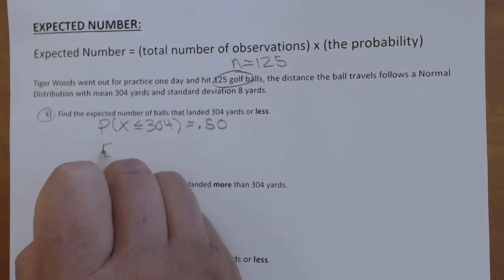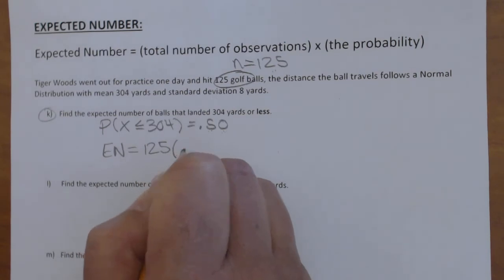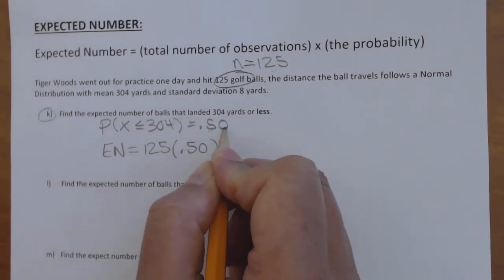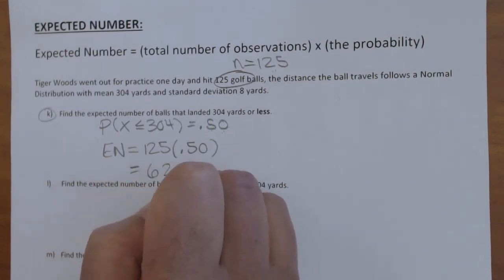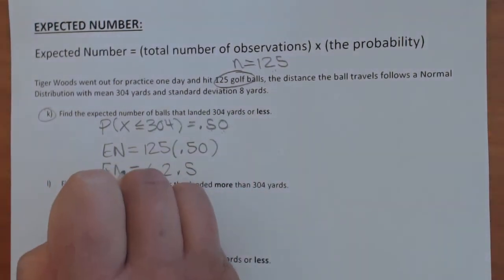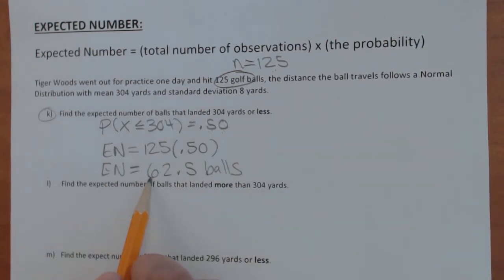So what you do to find your expected number, and I'm just going to write EN, you take the total number of observations and you multiply it by the probability that you found. This is what we found. And when you do that, guess what we get? 62.5 balls. Now, please, please, please give me the decimal.